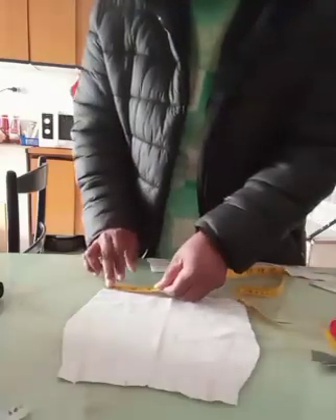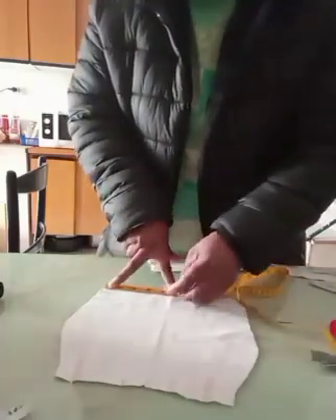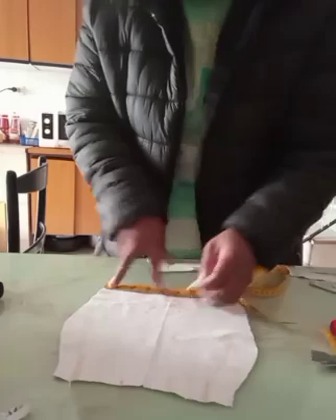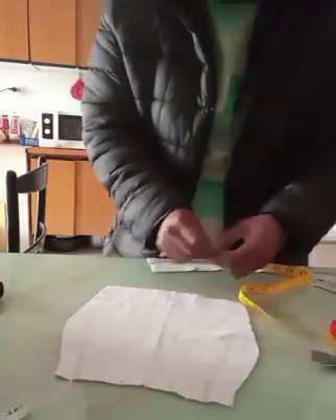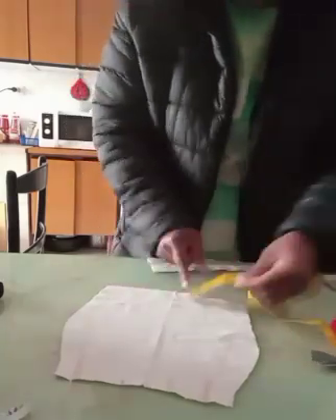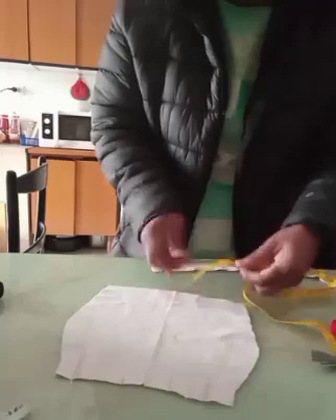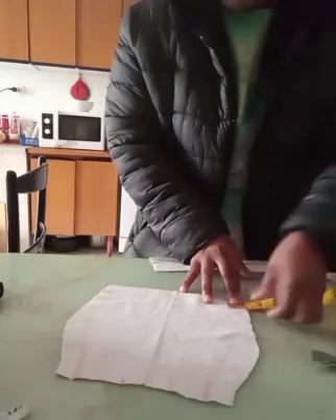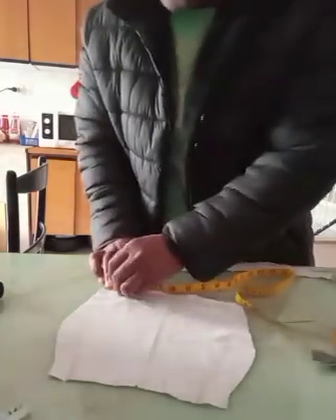When you divide that, you start from here again. You measure here. So the one wey remain again for here, from here to here, you measure it again. You divide it again by 2. When you divide it by 2, you put half of it this side. You put half of it this side.